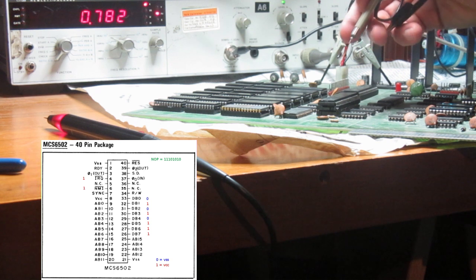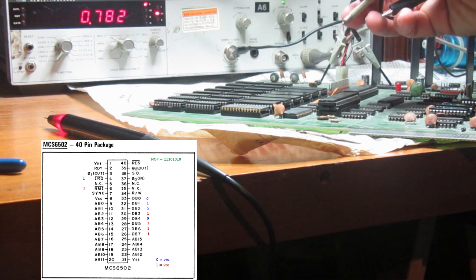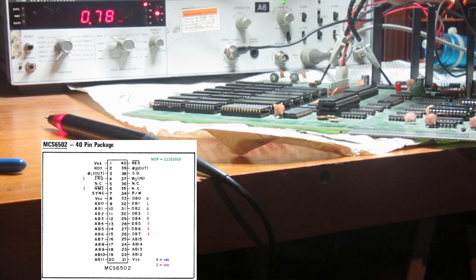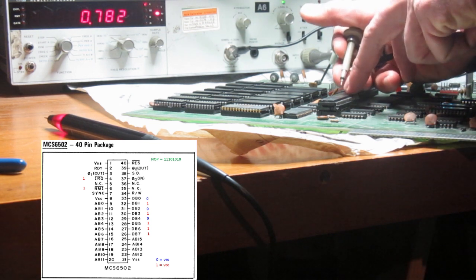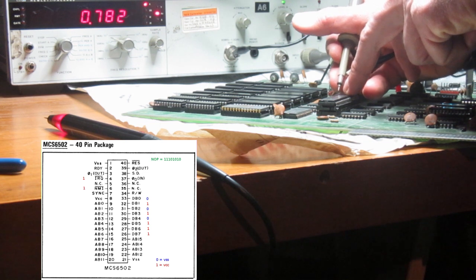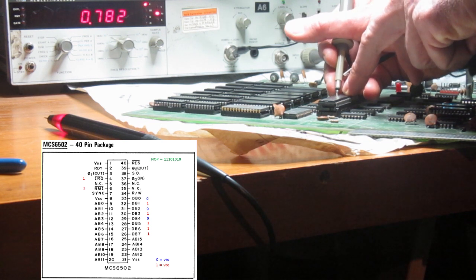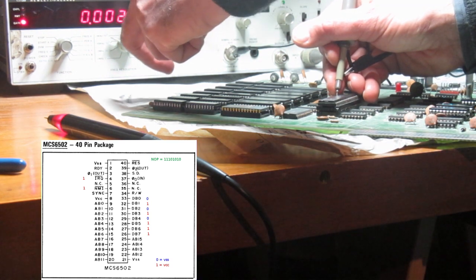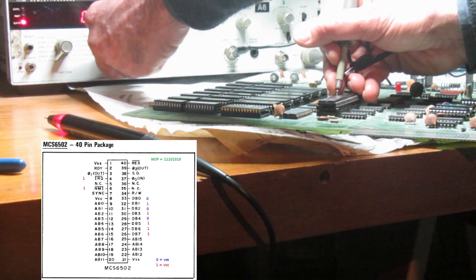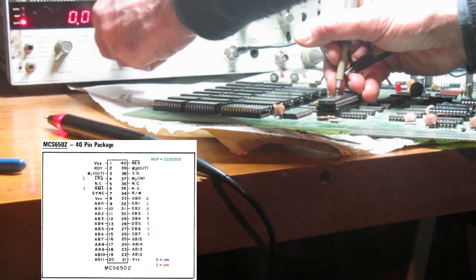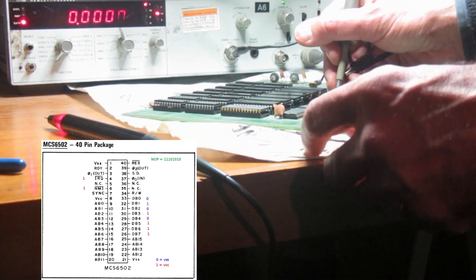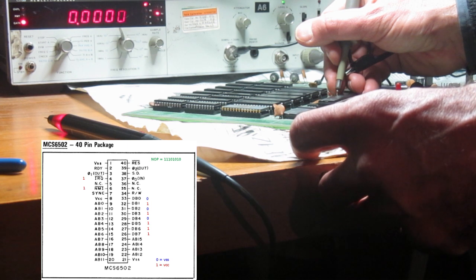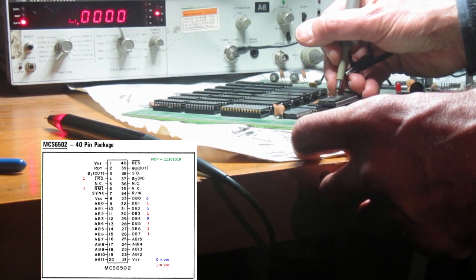So if we jump to address 15, which is on pin 25, this is the slowest. Yeah, a bit too slow. Let's see if I can get more resolution. It's counting.